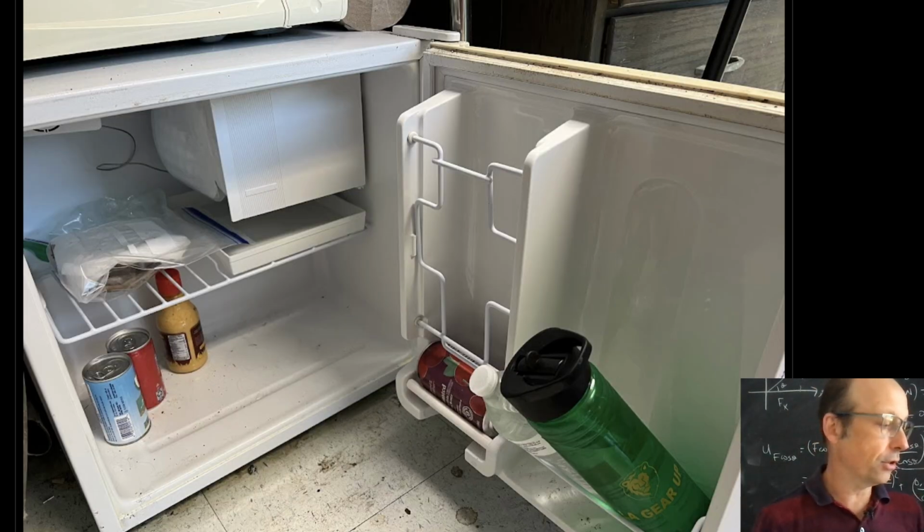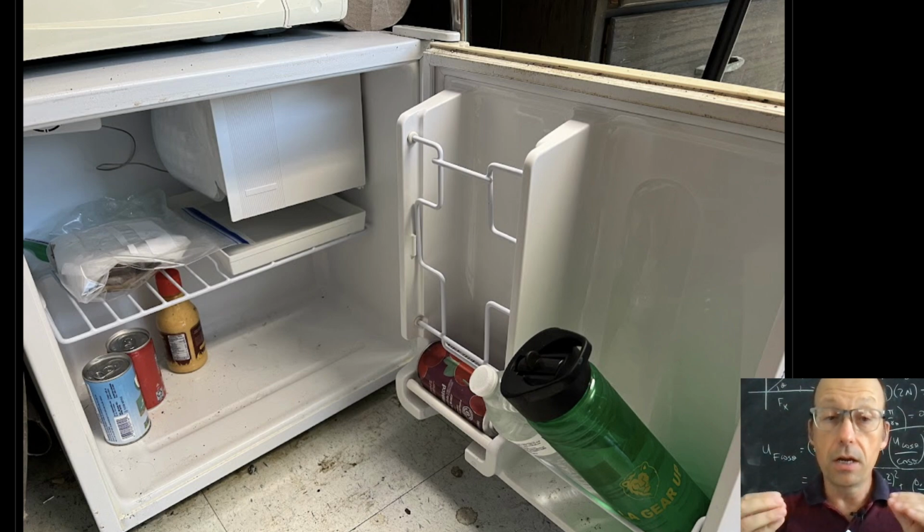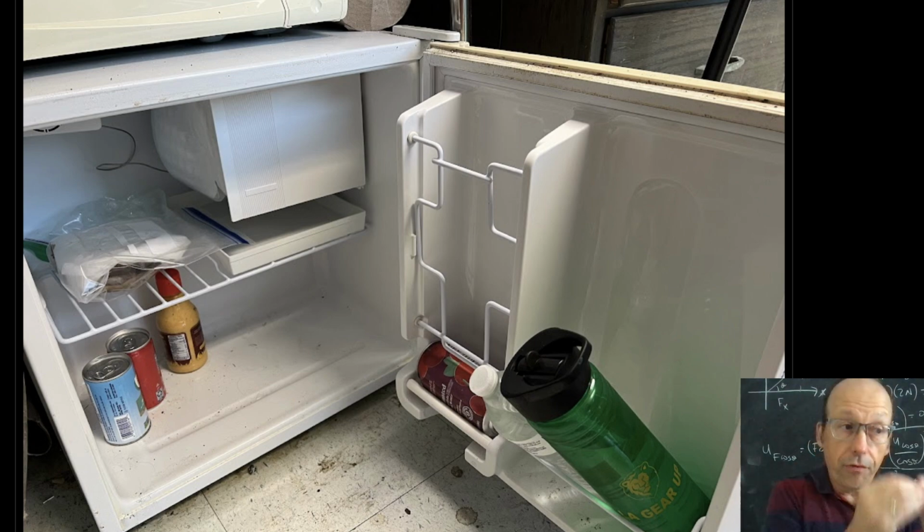What about this famous question? So here's a question: could you just open up your refrigerator and cool off in your house? No. The answer is no, because the refrigerator has a heat pump in there. And what it's doing is making something cold on the inside by making something hot on the outside. So it's the same thing as having an air conditioner, but putting the air conditioner in your house.